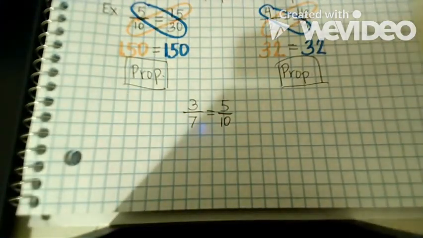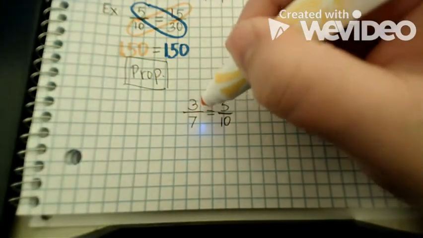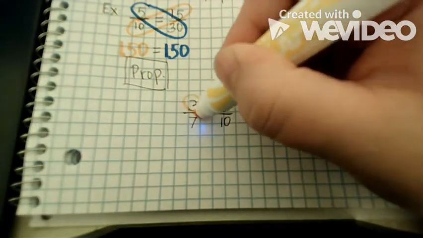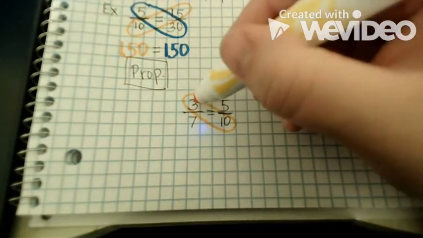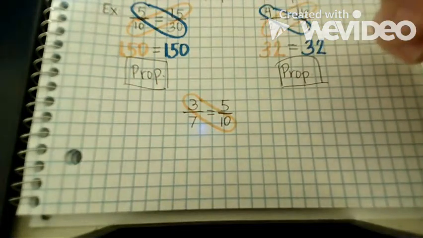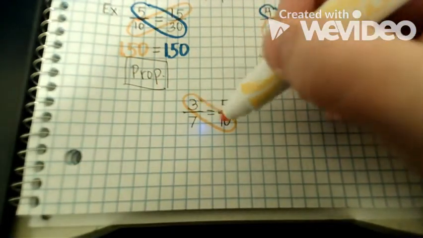Okay, cross multiply. So take your first color and let's do it. It doesn't matter which ones you do first. If you do this first, that's fine. This numerator and this denominator, that's all right. Just as long as you're doing ones that are across from each other.